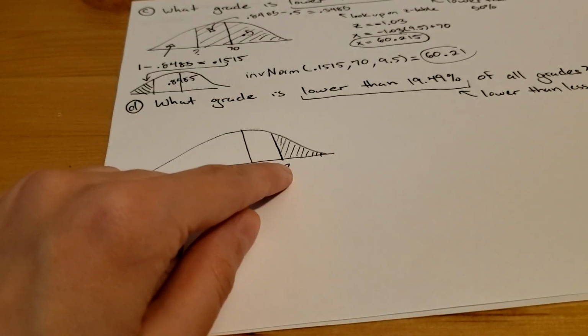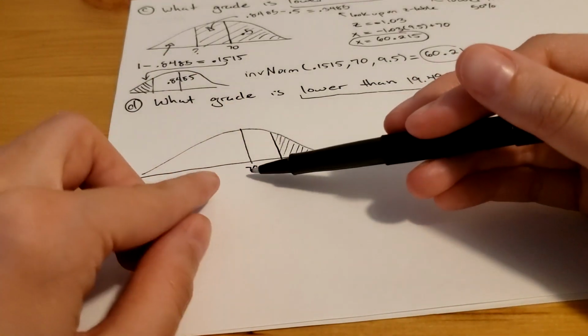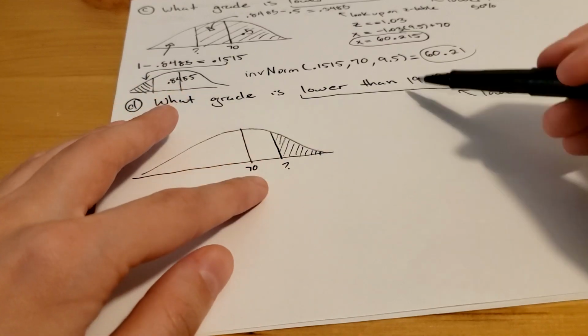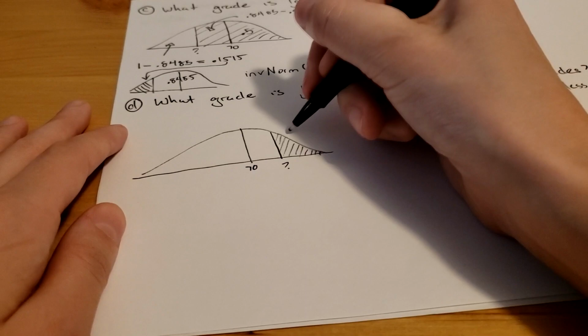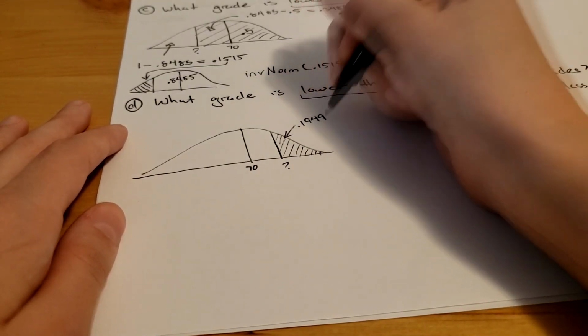So they're telling us it's lower than less than 50% of the grades. If it was lower than exactly 50% of the grades, that would be the mean, and then this is the upper 50%. But we're lower than 19.49%, so that means our value has to be somewhere over here. And then this piece of area is 0.1949.